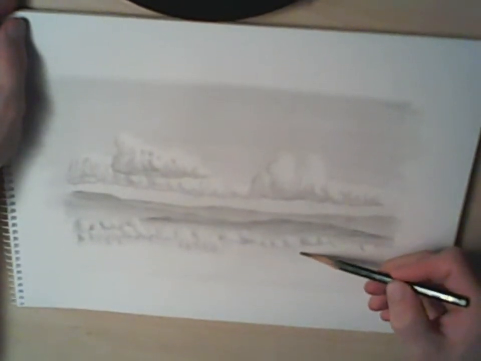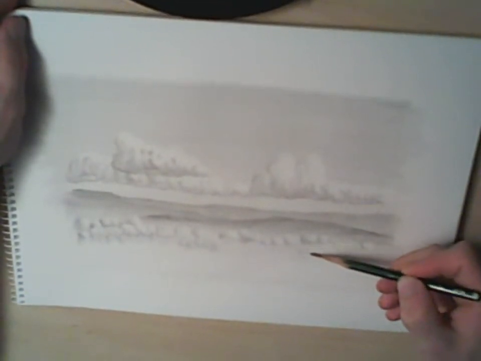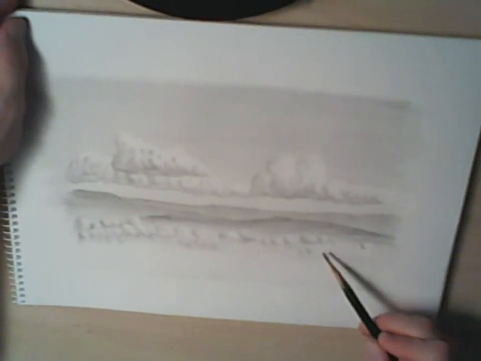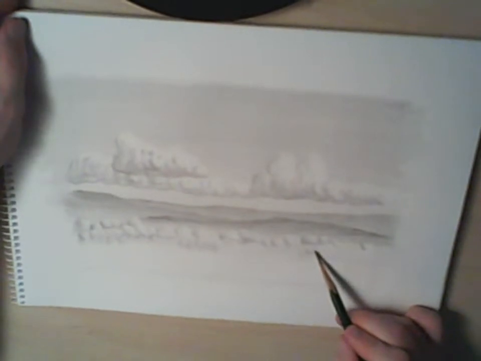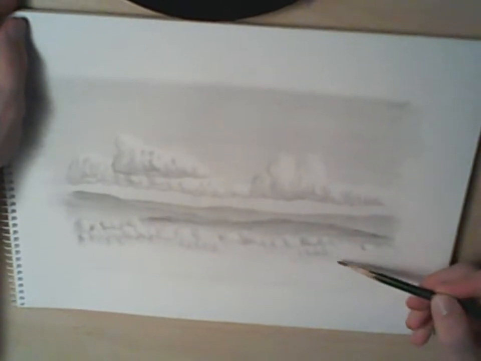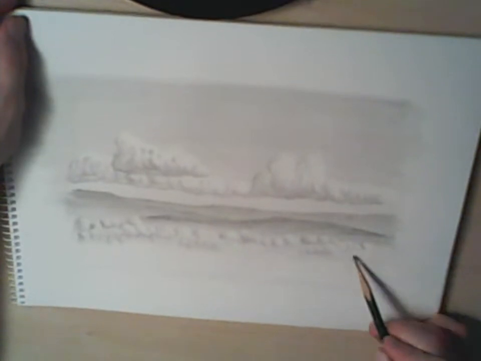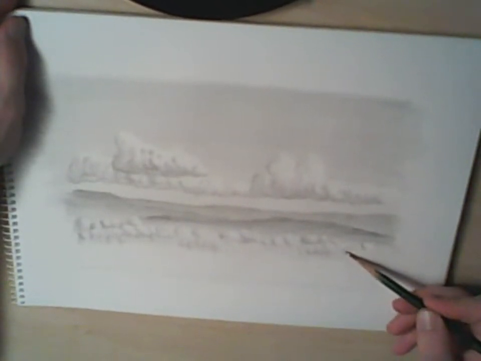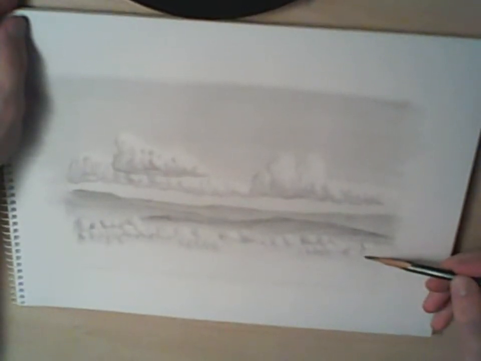I had a couple of trees right here that I can barely see. But I did indicate them down here, so I've got to complete them. Just in here. Maybe the last one right there.